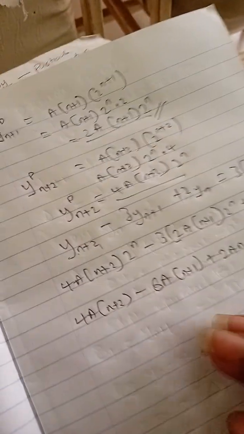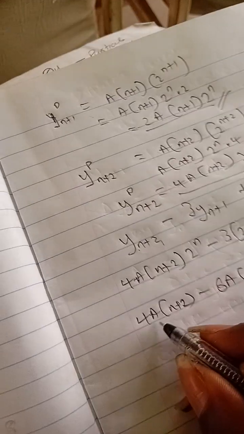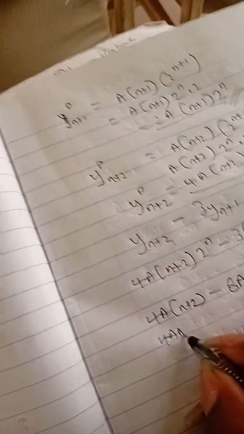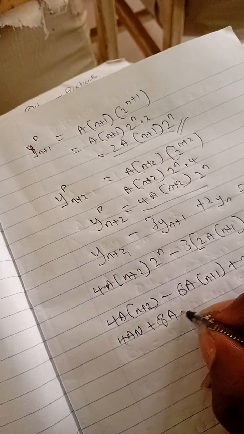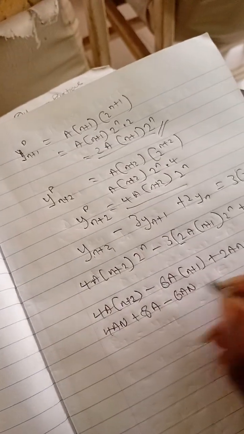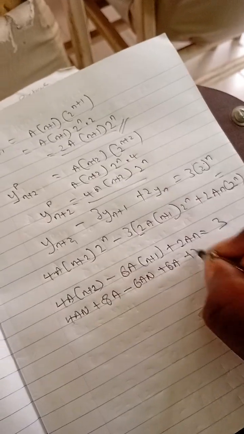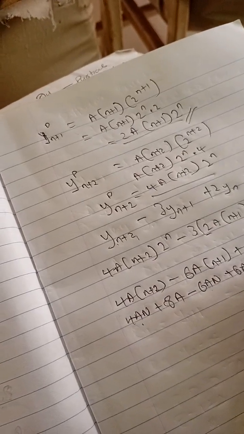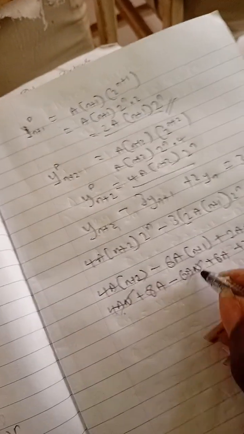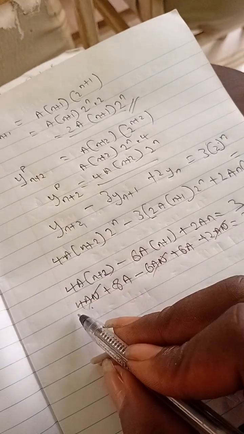So here, what are we going to do? We are going to open the bracket: 4an plus 8a minus 6an plus 6a plus 2an equals 3. The 4an and 2an make 6an, and we cancel this with the minus 6an.